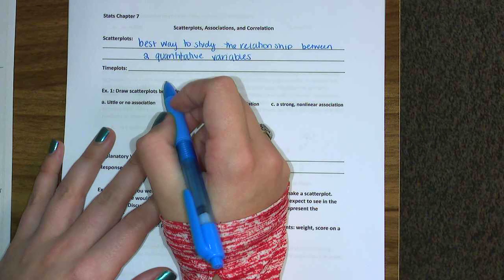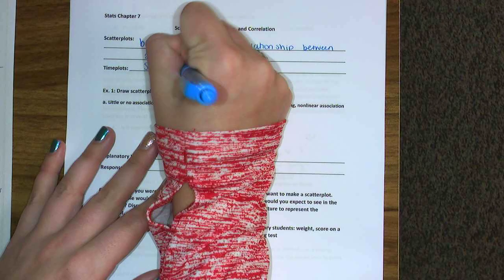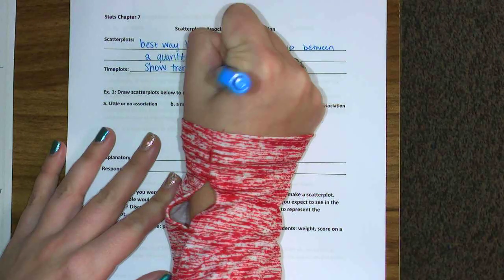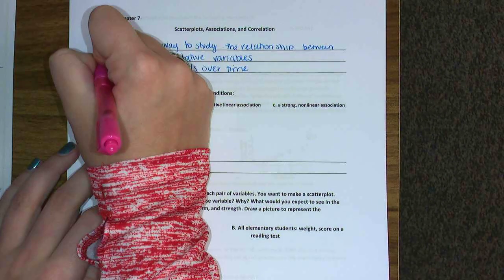Alright, and then time plots, they show a trend over time. Oftentimes these will look similar.